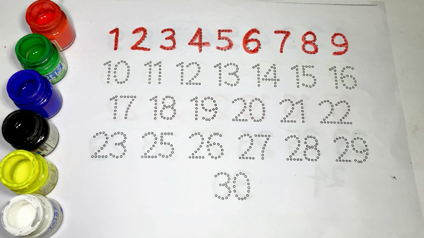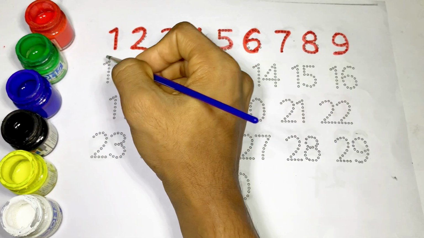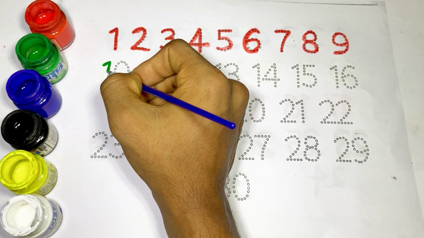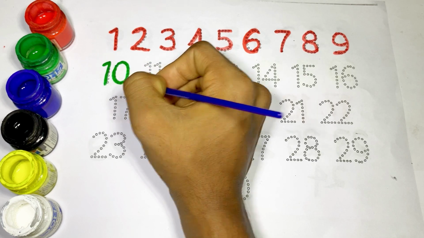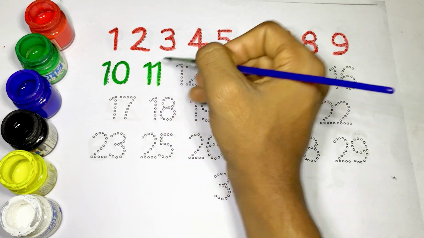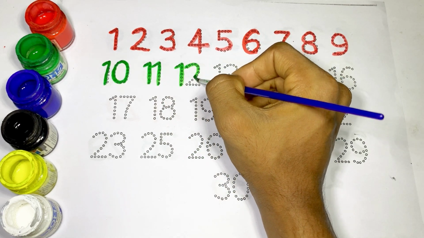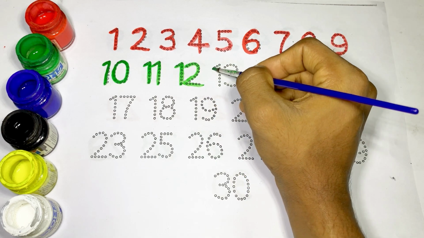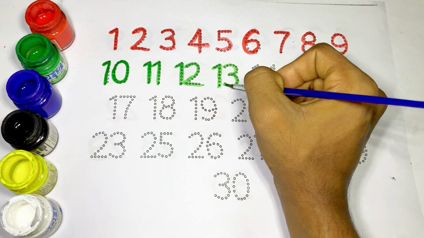The numbers of 10 and use green color. TEN 10. 11. The numbers of 11. 12. The numbers of 12. 13. The numbers of 13.